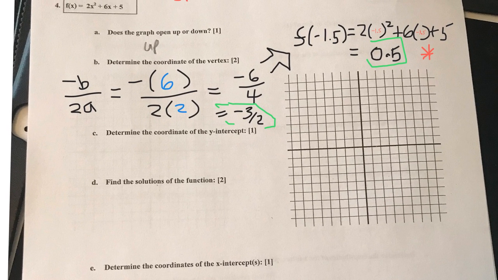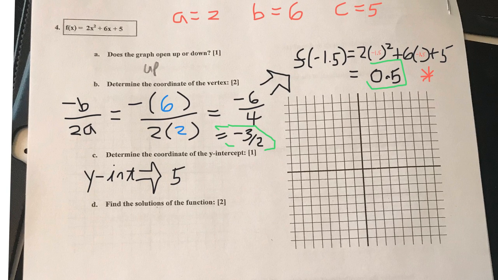So moving on, determine the coordinates of the y-intercept. Well, by now we should know that the y-intercept is definitely going to be 5. And the reason is because of this 5 right here.